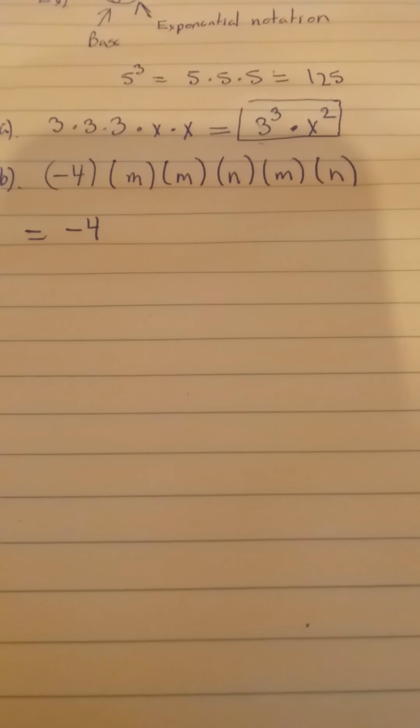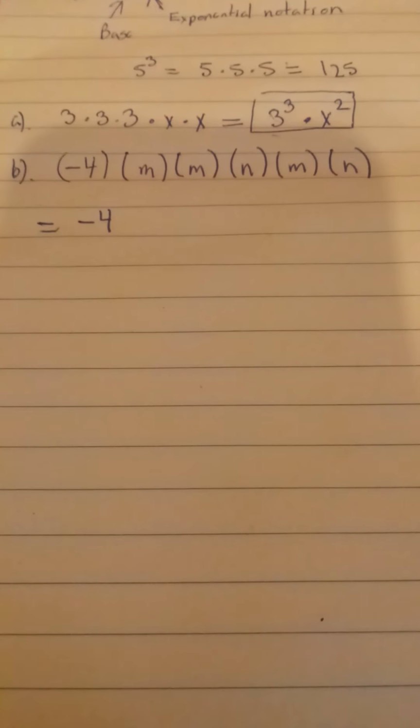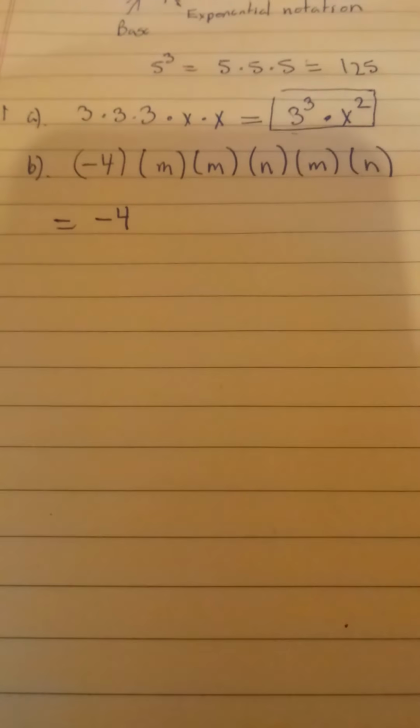So what we're going to do first of all is take a look at the numeric base. In this case, the -4, since it's not being raised to any power, you don't see any other -4s there besides the one that you have right there, we're going to go ahead and leave it alone. For the m, we take a look, we have 3 of them.